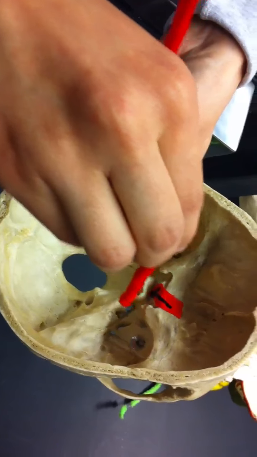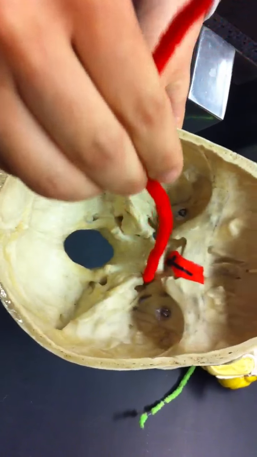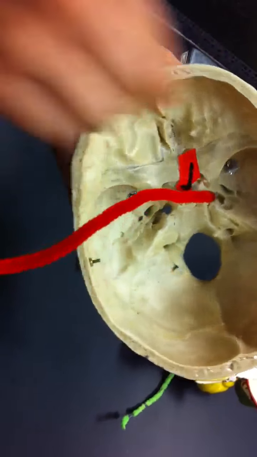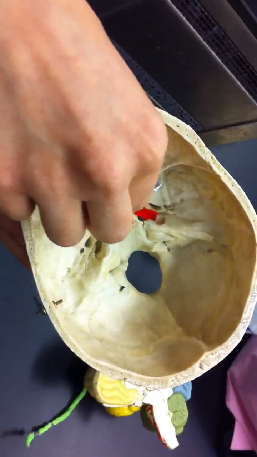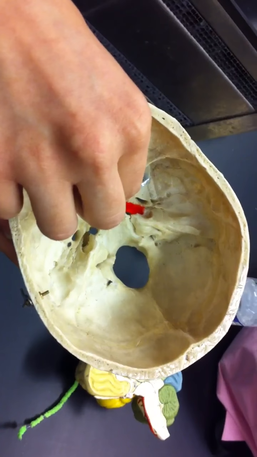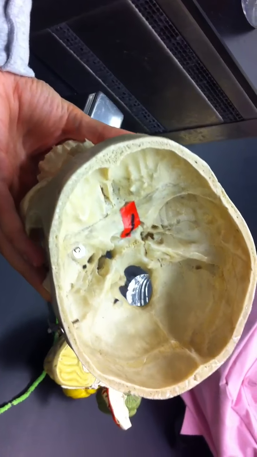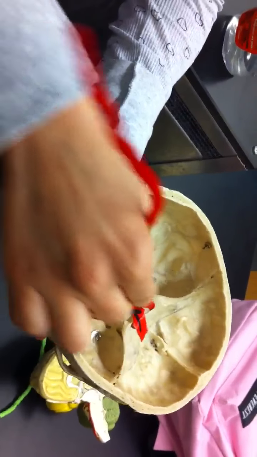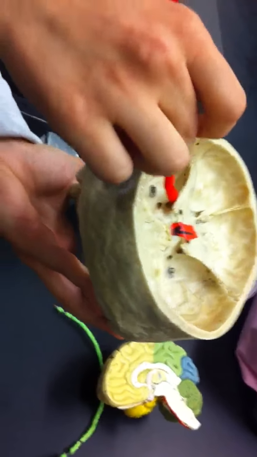Going down from the sella turcica would be the foramen lacerum, and going out from the sella turcica would be the carotid canal. Right here we have the optic canal and the superior orbital fissure.